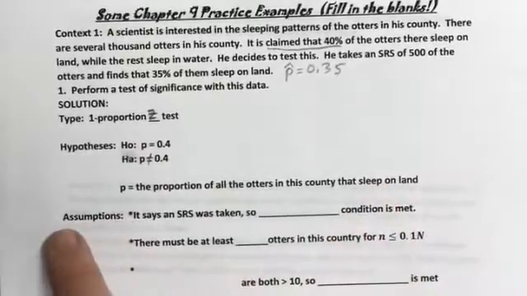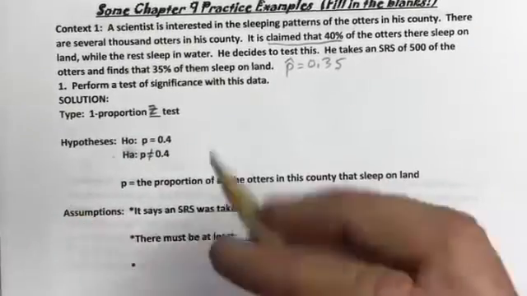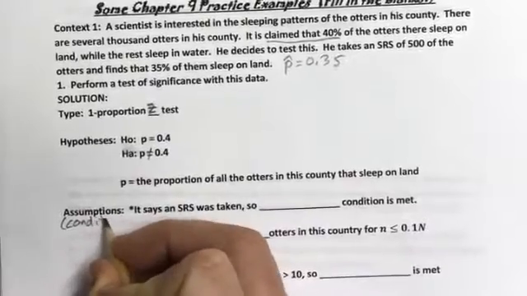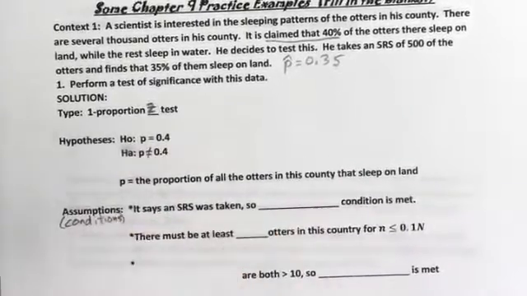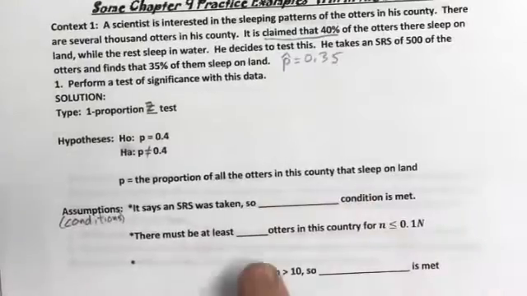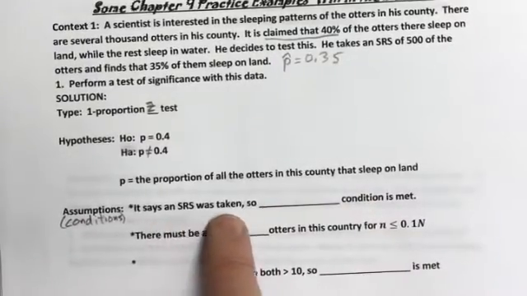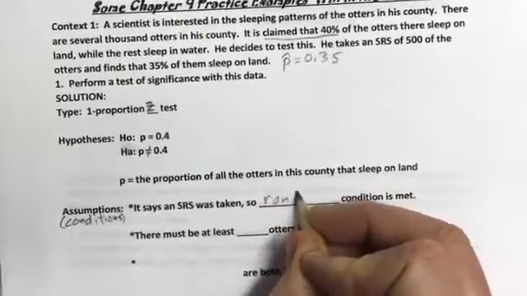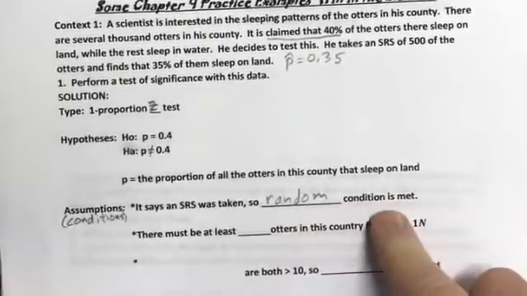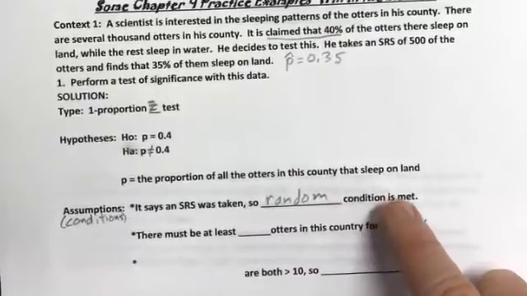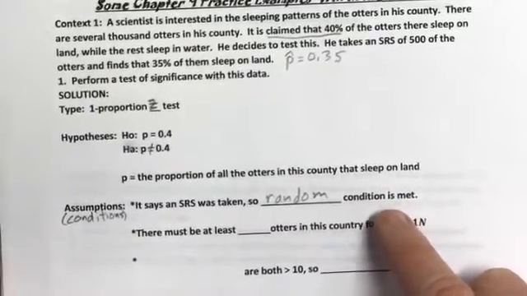All right, so then we must check our assumptions. We must make sure we're getting good data. Of course, this is otherwise known as checking the conditions, and you have to understand these. This is the third chapter we've really had these, and understand the why behind each of these. It says a simple random sample was taken. So the first condition is the random condition. It is met. That's always a condition. It's always the most important condition that ensures that we have no bias in our selection techniques.